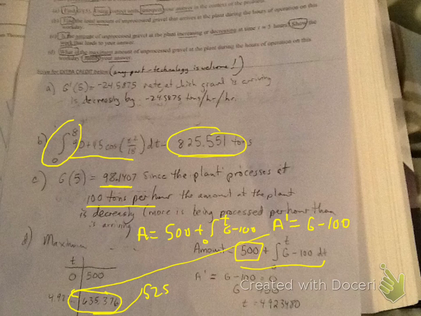Again, this was all extra credit. The boxing and underlining was the part I want you to get used to, having a strategy for how you read these questions so you don't miss different things.